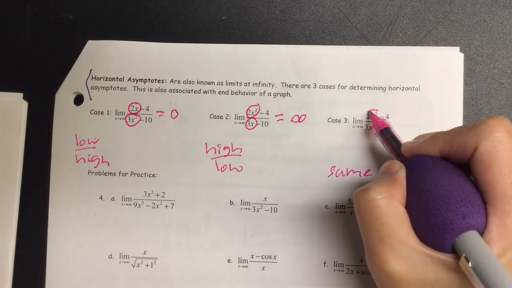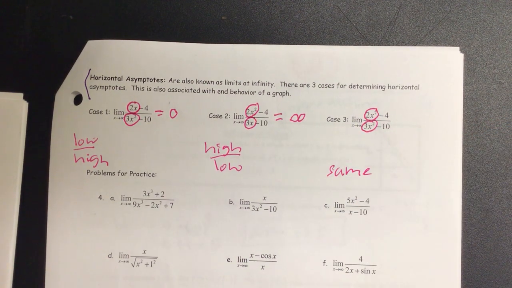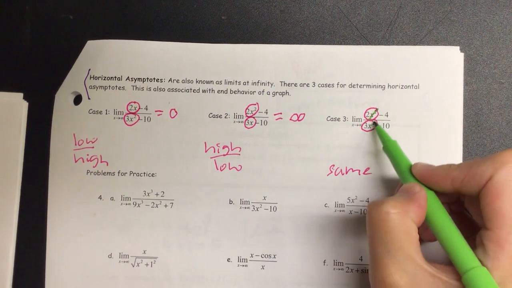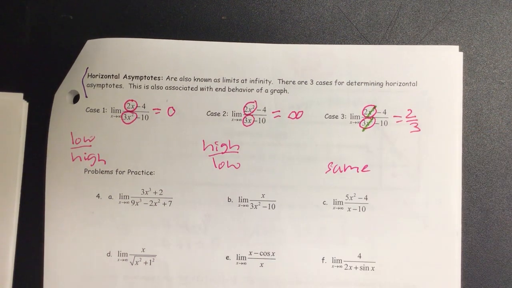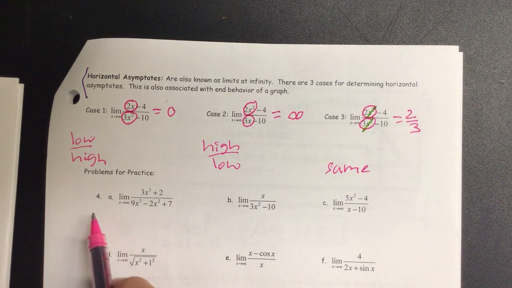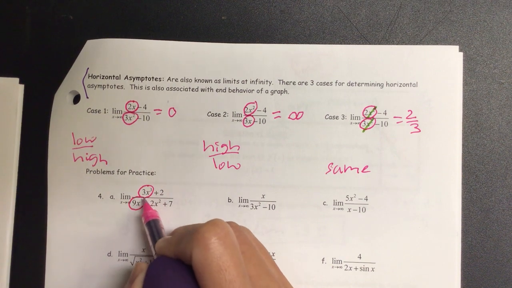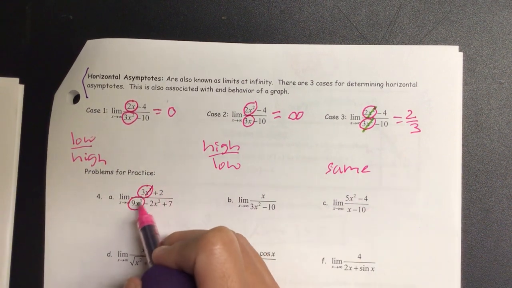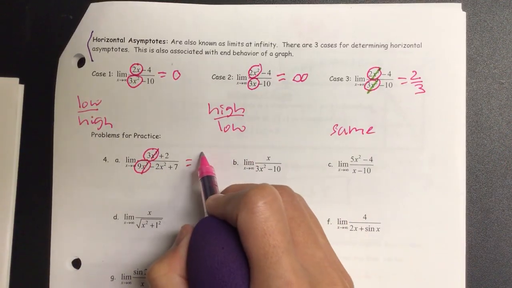And then the last one, circle the highest degree. Do we see that we have the same degree on that one? And on the same degree, when I cancel out the x squared and x squared, I have remaining 2/3. So let's look for all the ones that are actually the same. Would 4 be the same? Yes. Okay, let's go ahead and circle them. When I circle the highest power, the top and the bottom is the same. And when I eliminate them, that's going to give me 3 over 9, and we can simplify that, right? 1/3.